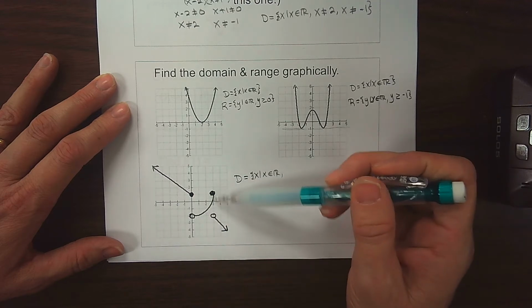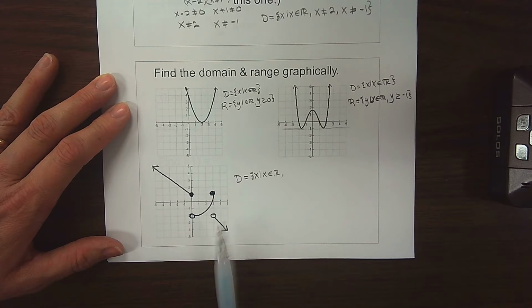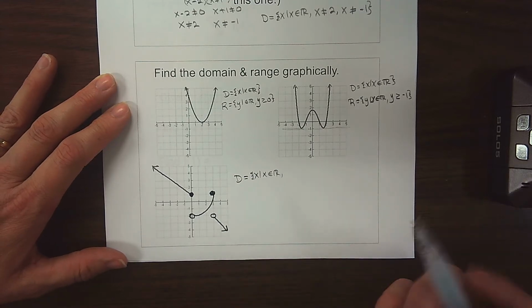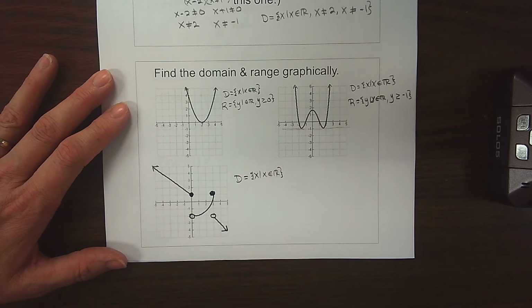It is defined here at 3 because this piece is filled in. And then as I continue on to the right, I see values of 3.5 and 4 and 5 and so on. And again, it's continuing because of that arrow. So once again, x can be any real number.